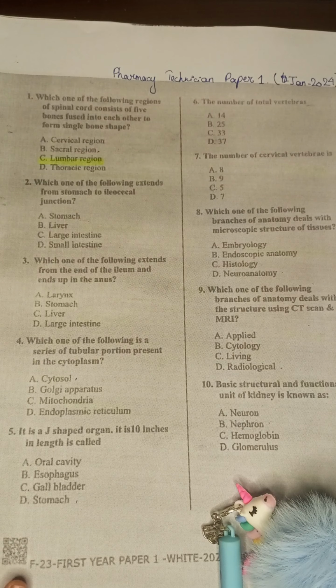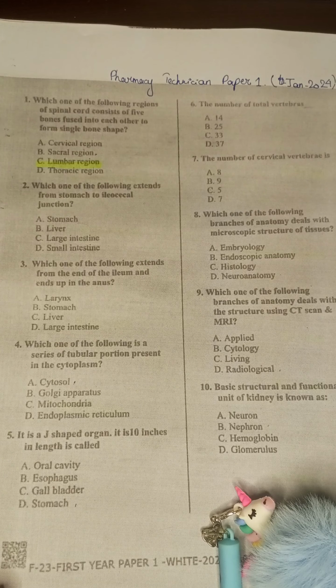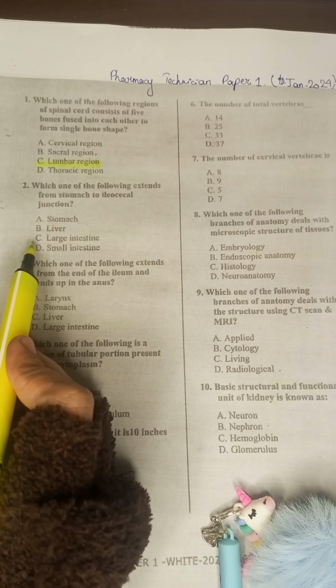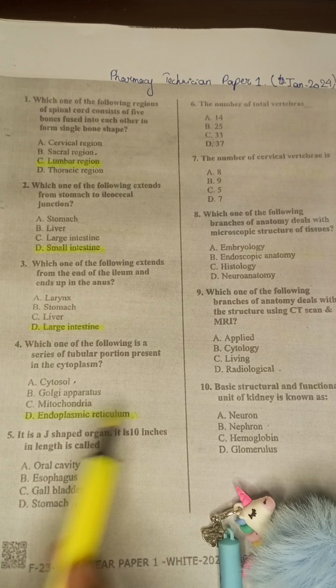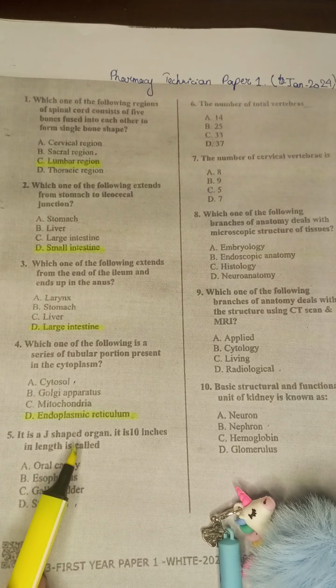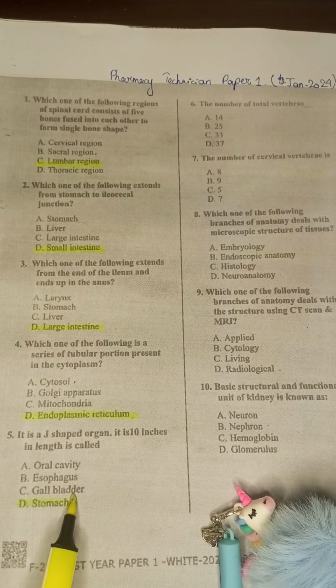Right? Which one of the following extends from stomach to ileocecal junction as small intestine? Right? Then, which one of the following extends from the end of the ileum and ends up in the anus? That is large intestine. Which one of the following is a series of tubular portion present in the cytoplasm? It is also endoplasmic reticulum. Right? Then, it is a J-shaped organ. It is 10 inches in length. Is called stomach. ठीक हो गया?